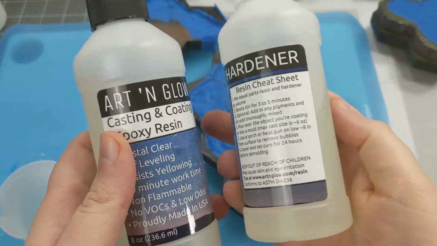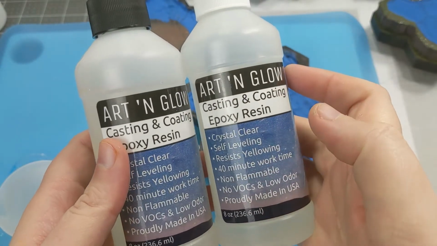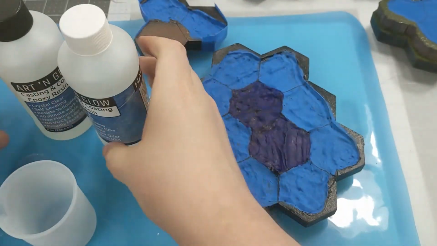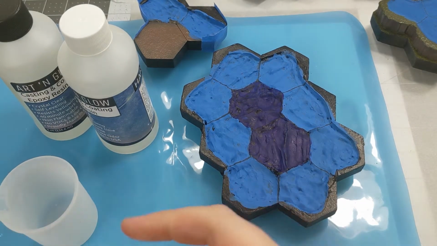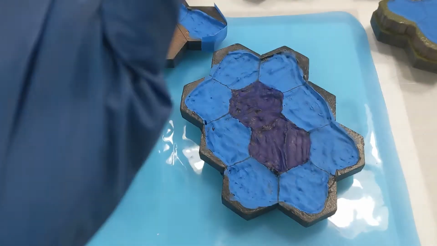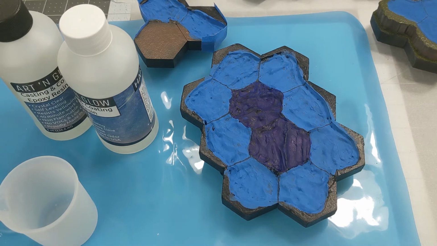Today I'm going to be using Art and Glow casting and coating epoxy resin. This is a 2-part resin, where you add equal parts by volume, not weight. So it's really easy to mix together. Just don't do what I've done and mess up the ratios. I'll get to that after all this is done.